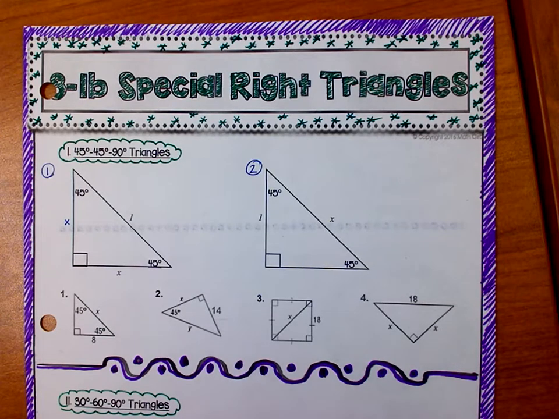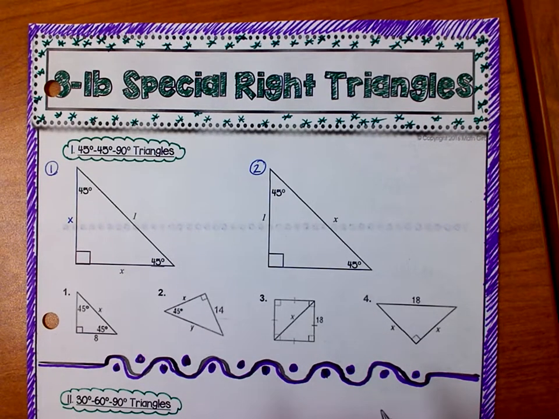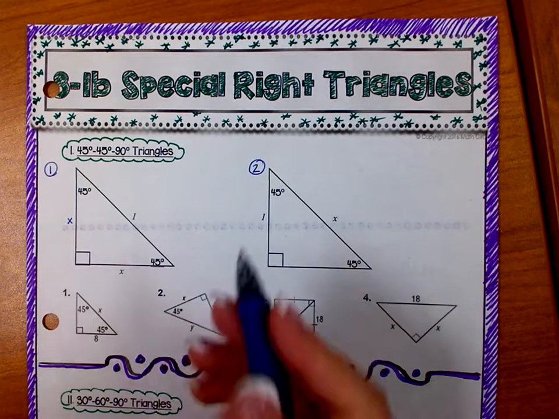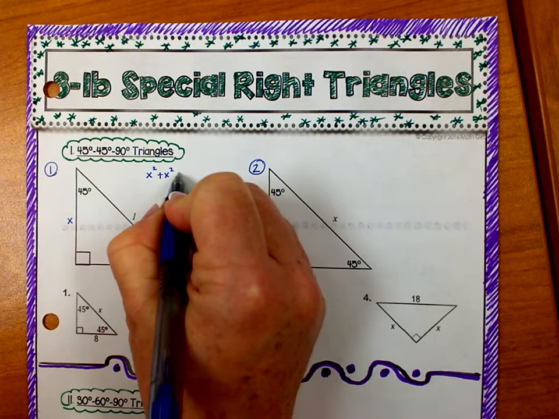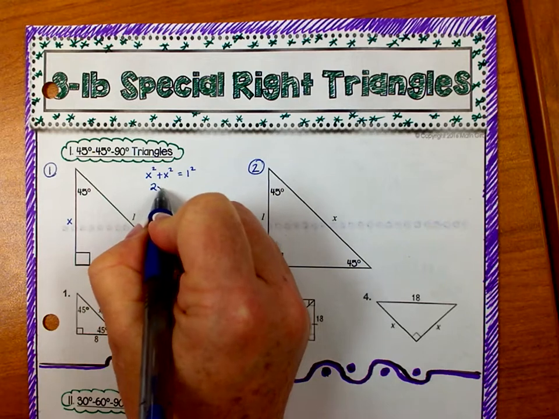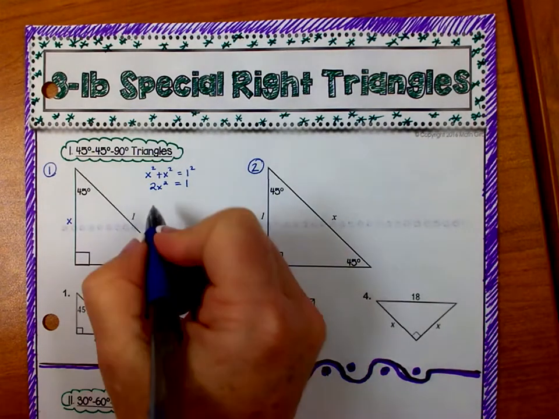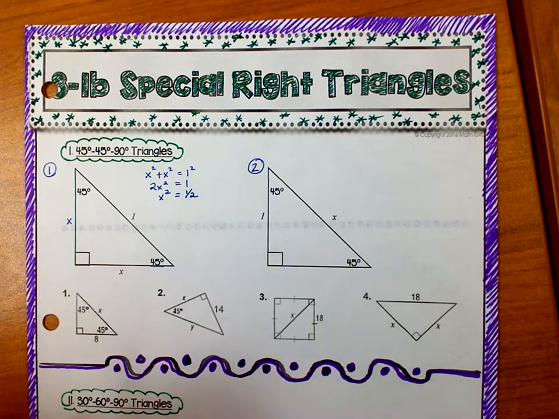Alright, so to try and find a pattern, we are going to use the Pythagorean theorem to find a general rule and find x given the hypotenuse. So Pythag says a squared plus b squared, so we're going to say x squared plus x squared equals 1 squared. Simplifying that, we get 2x squared equals 1. Divide both sides by 2, and we get x squared equals 1/2.